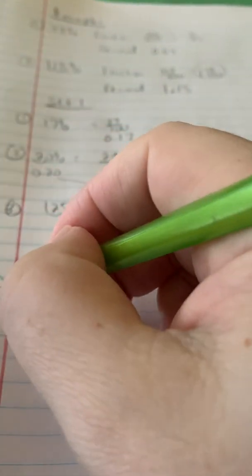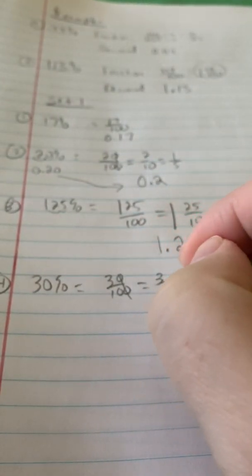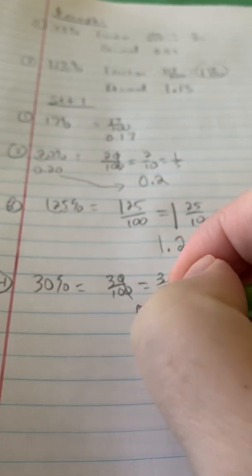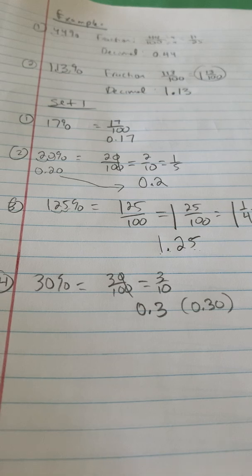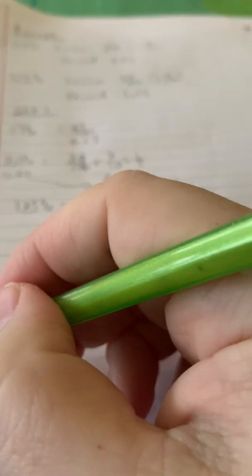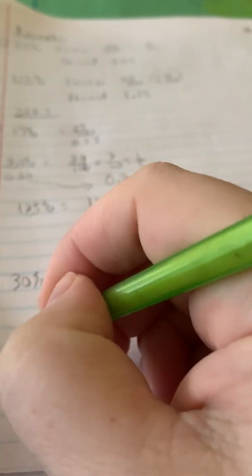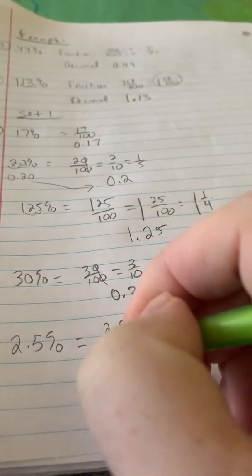Number 4, 30% is 30 over 100, which gets simplified to 3 over 10. 3/10 is 0.3. You also could have put 0.30. Both are correct answers. For the final one, 2.5%. This is probably the only tricky one on there. 2.5%. I know that all percents are out of 100.